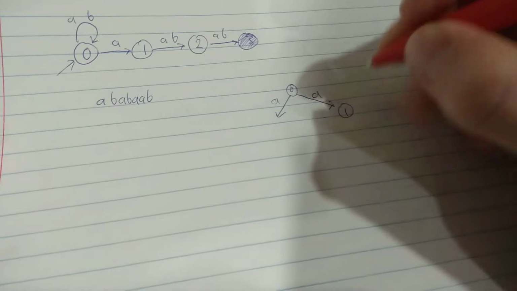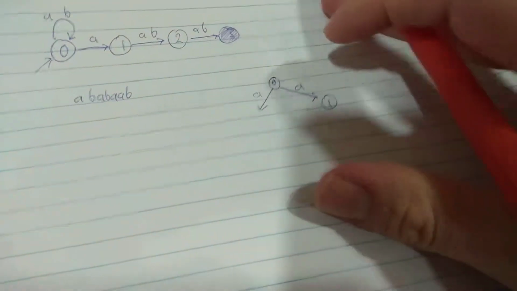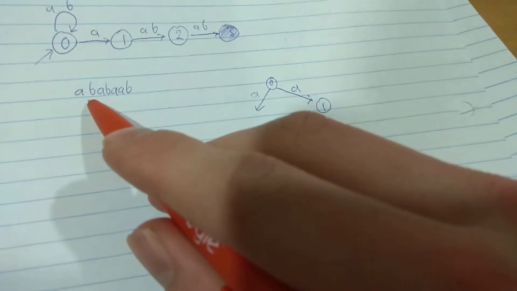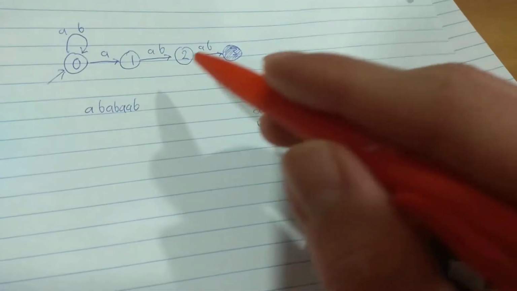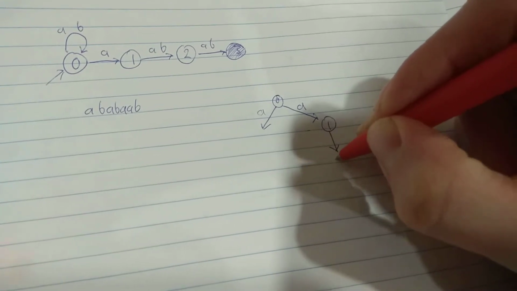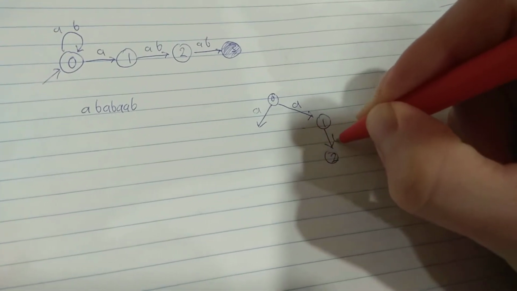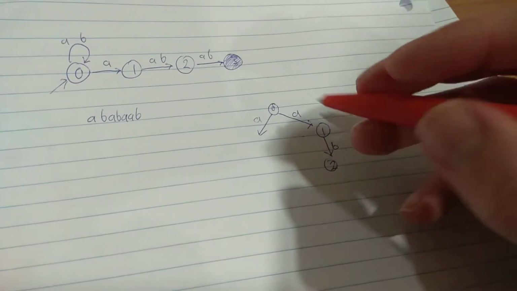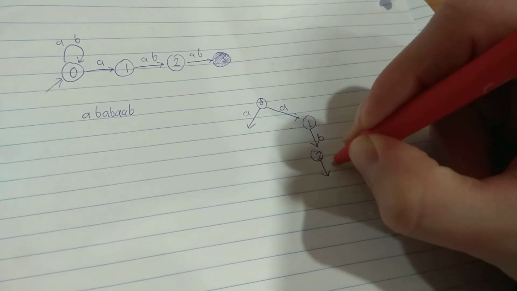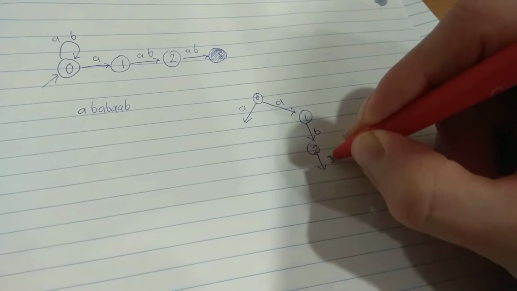The next thing is state 1. So we've seen this. From state 1, we get a B, so we just go to 2. And then we get an A, so we go to 3.